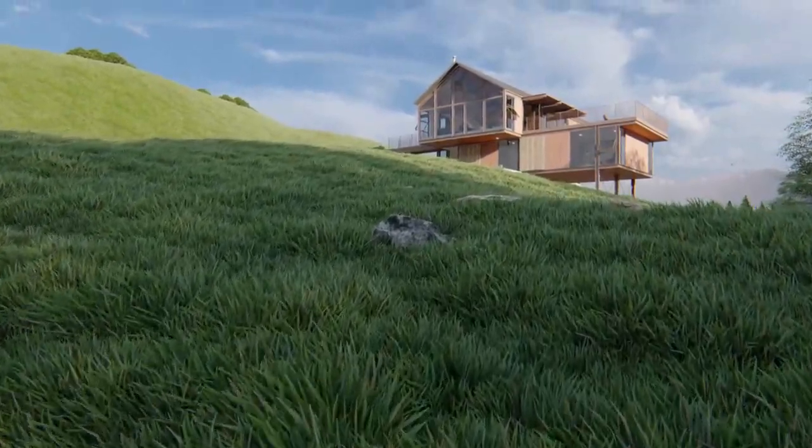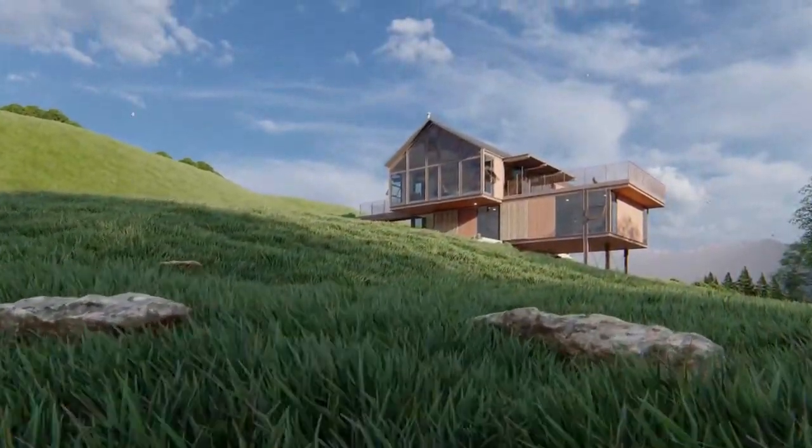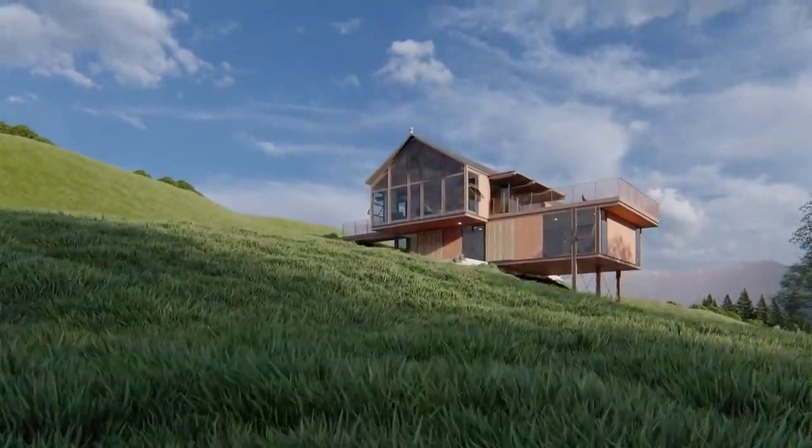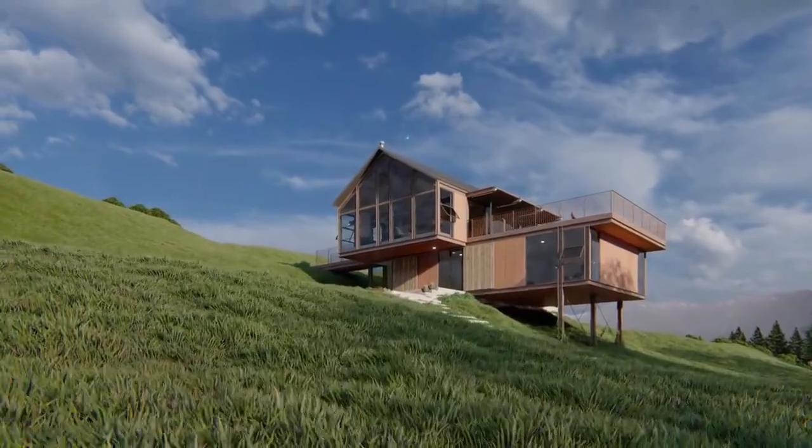Welcome to the first video tutorial of Lumion version 9. In this tutorial, we will go through the basics of the user interface and we'll show you how to import your own design into Lumion.